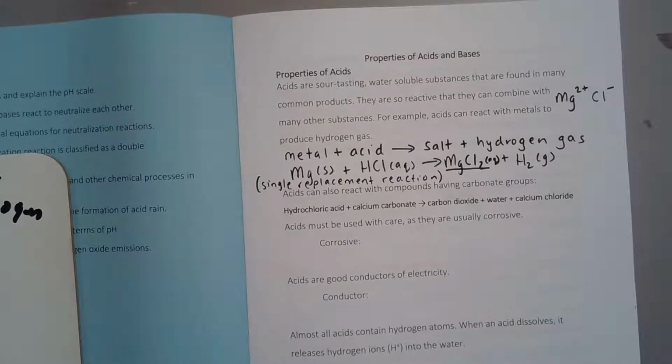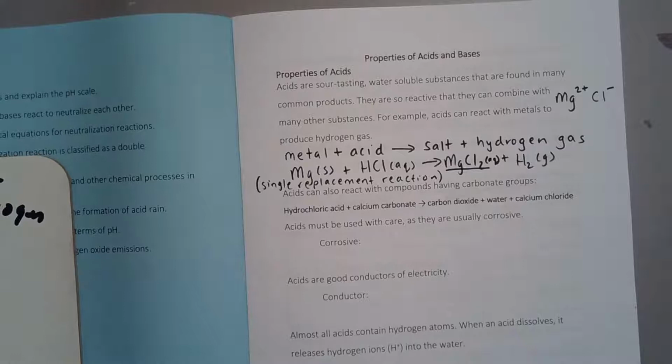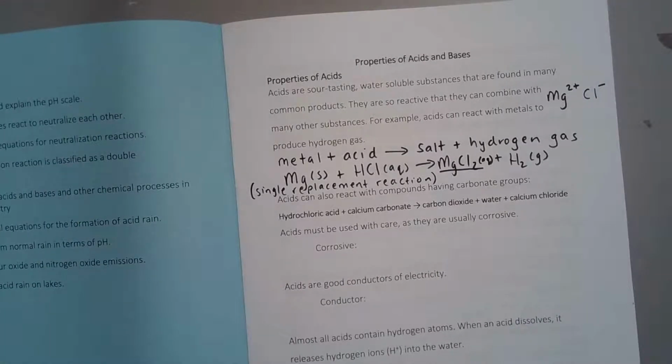So that's right so far. On the left hand side. Okay, so we're pretty much talking about a metal reacting with an acid. We're going to get a salt and hydrogen gas. So like in the first example, the metal was magnesium.